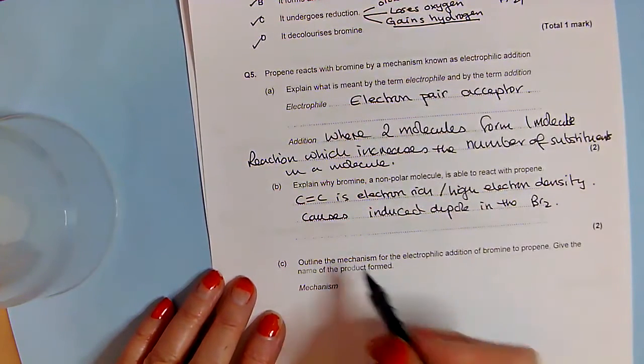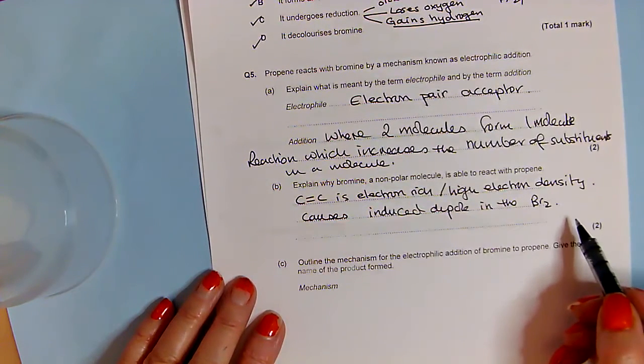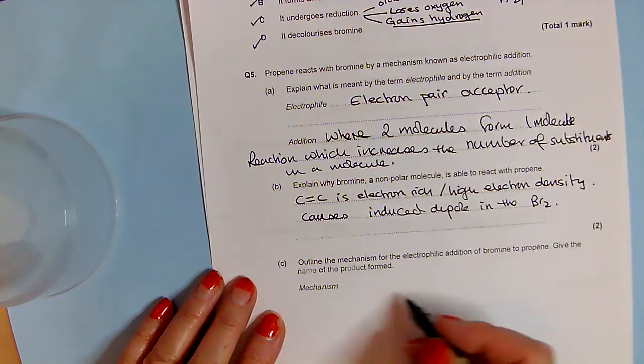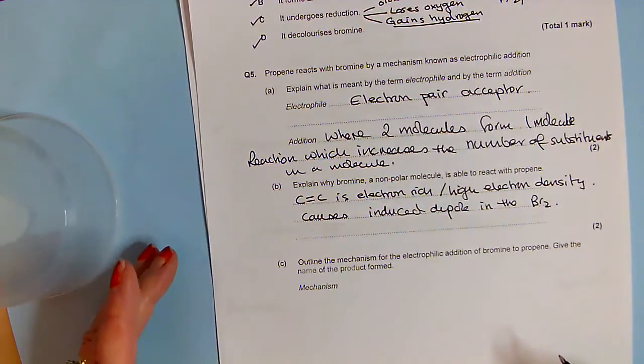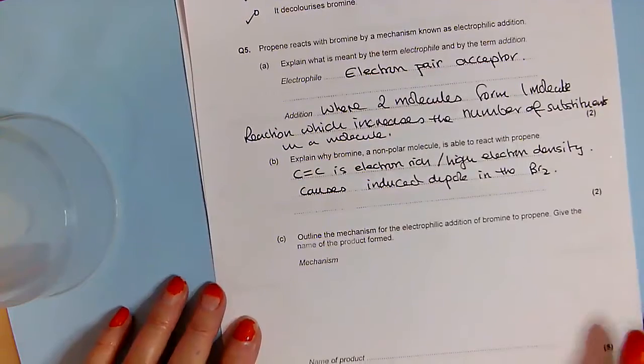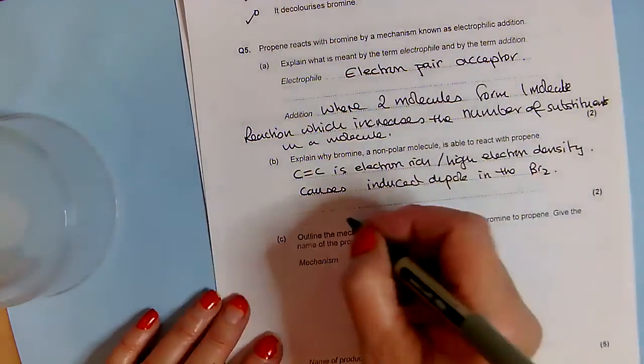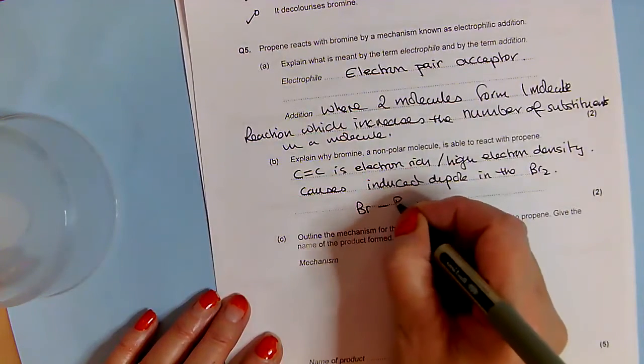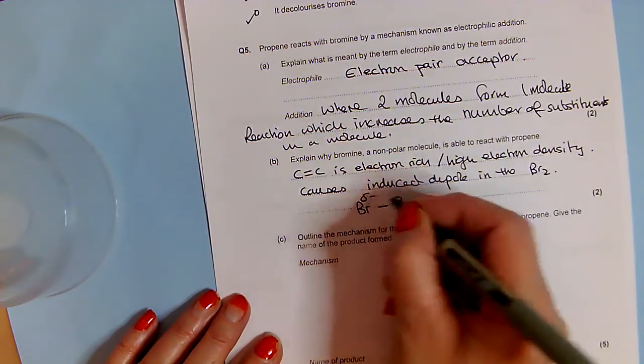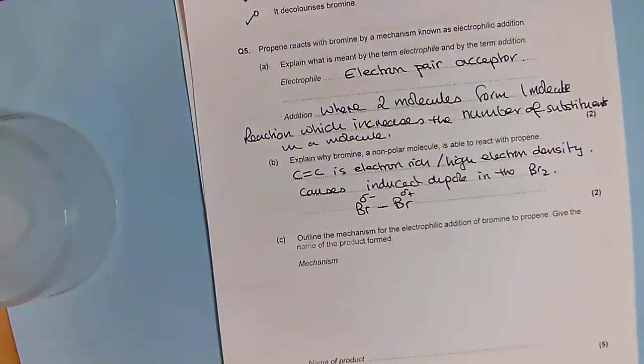Okay, if you didn't say induced dipole in the Br2, from your diagram down here in this mechanism, if you showed a delta positive, delta negative bromine, then I credited you the 1 mark up here. So if you'd have drawn that as well, delta negative, delta positive, that would have credited you 1 mark.